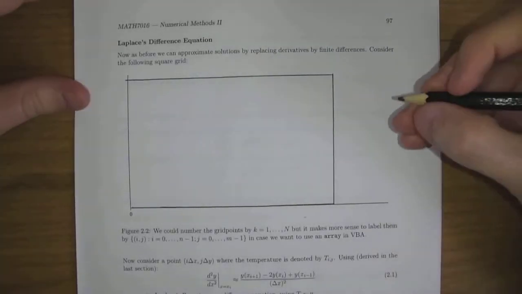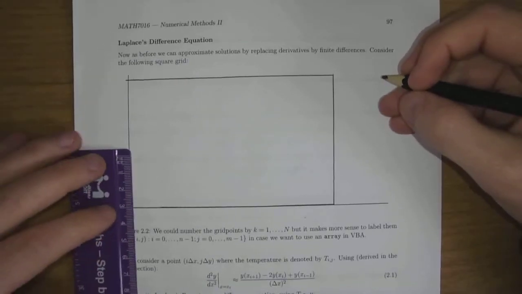So what we're going to do is make a square grid. Now what I mean by that is something like this.